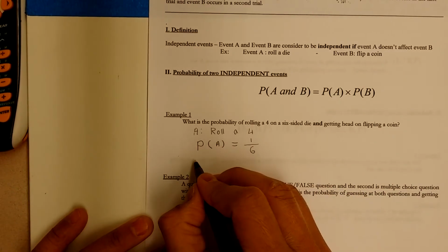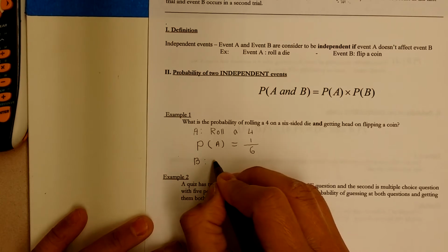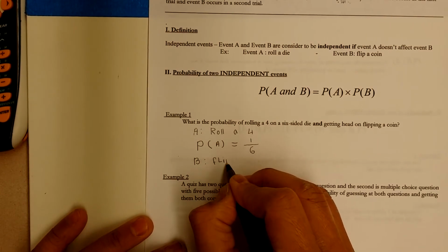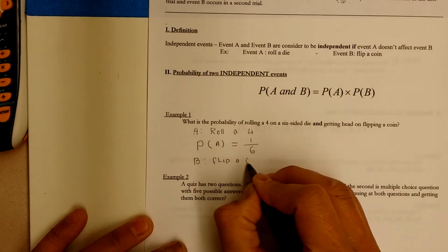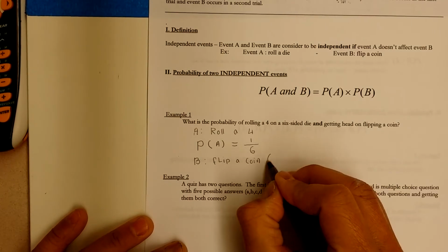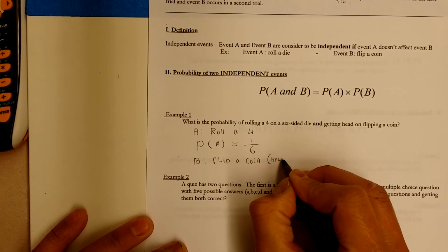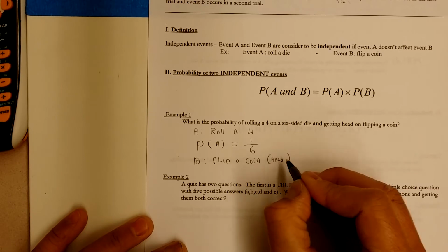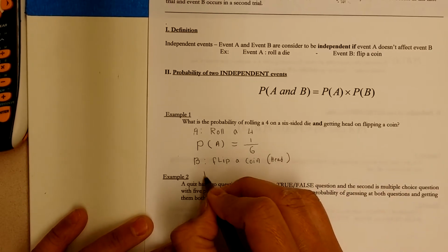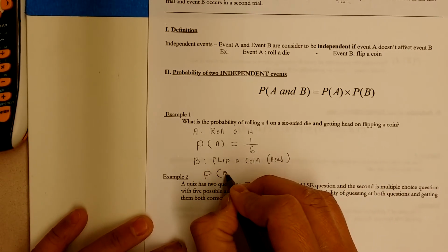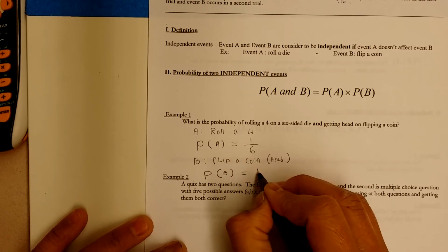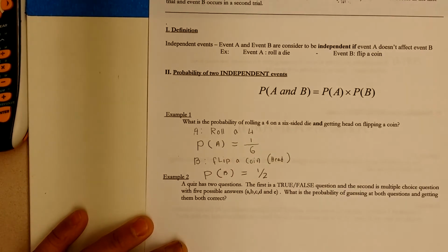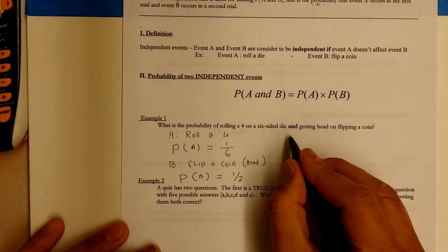Let event B be flipping a coin, and we want heads. We want the chances of getting heads on flipping a coin. Then the probability of that would be, because a coin has two sides, 1/2.